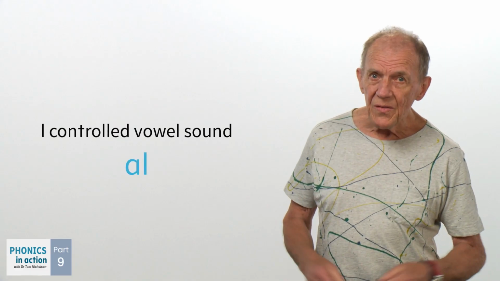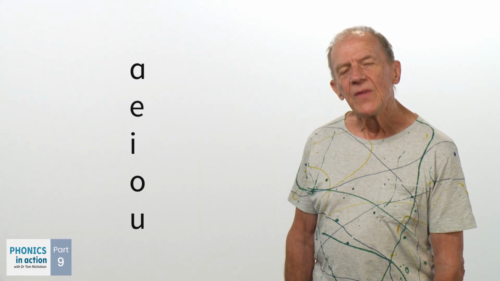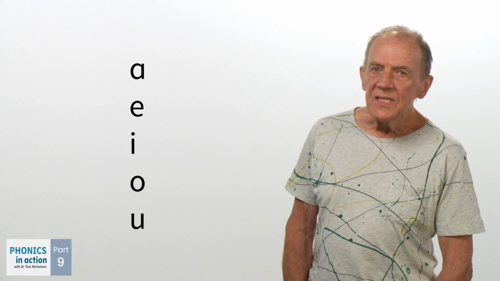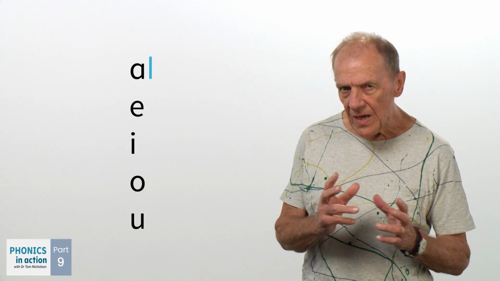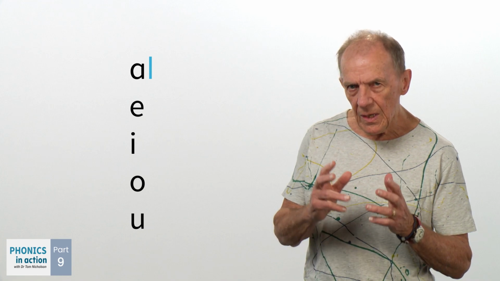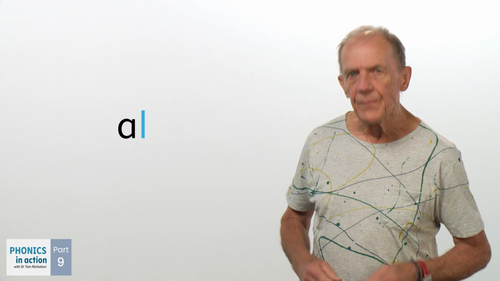Well, the best way to illustrate this is to give some sample mini lessons. And here's one on the L-controlled vowel sound, all. Hello, everybody. Do you remember the vowel sounds? Yes? I'll write them on the board. A, E, I, O, U. Today we're studying what happens when you change the A vowel sound with the L sound, when we join the two together.